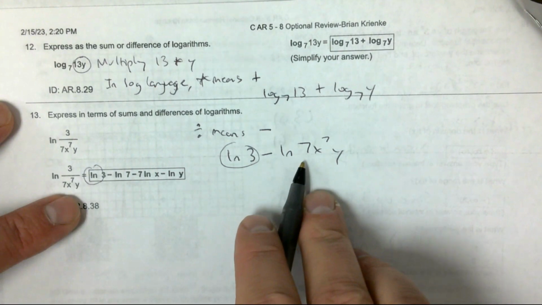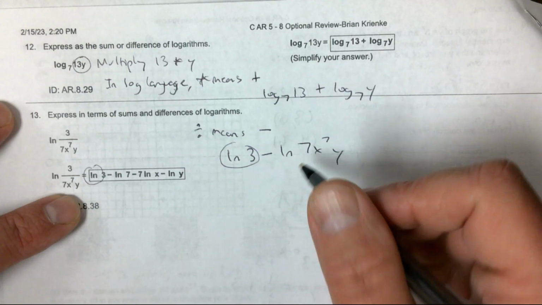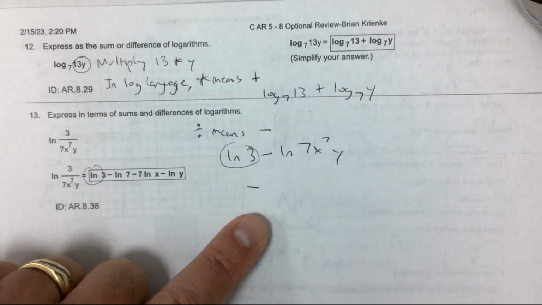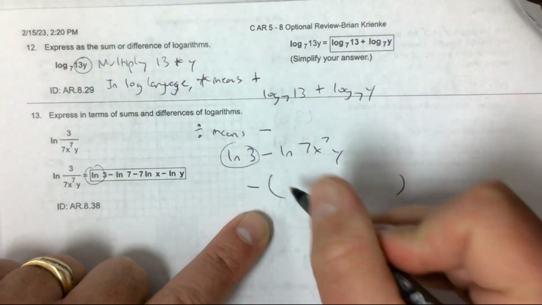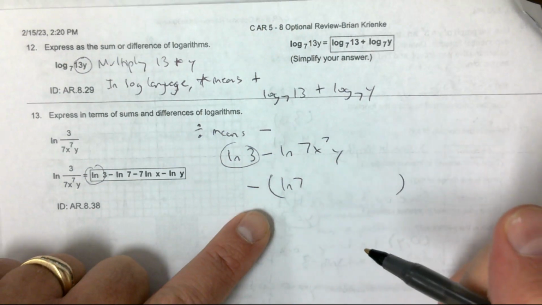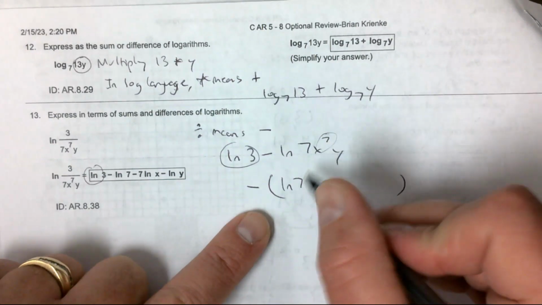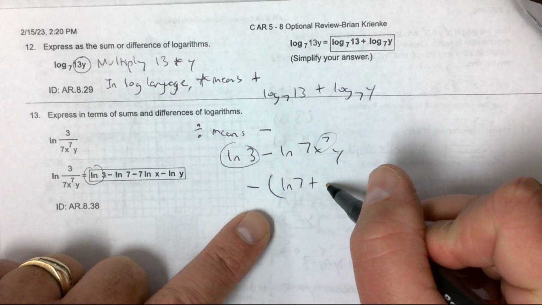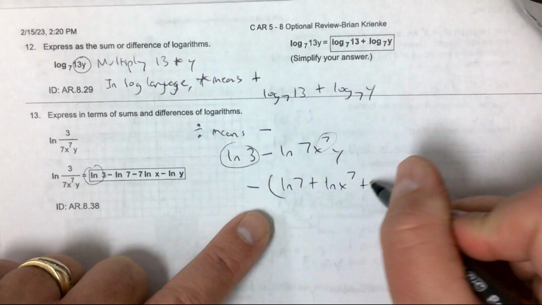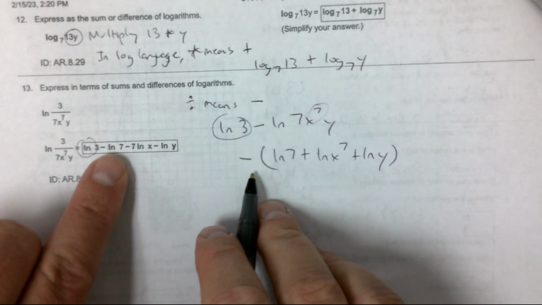Now this part is a product also, so we have to put a minus and then treat it like separate terms. So you have ln 7, and then based on this exponent, I'm going to say plus ln x to the 7th plus ln y. I'm trying to take steps for you. You might be able to just figure it out.